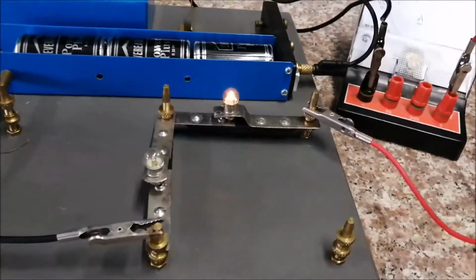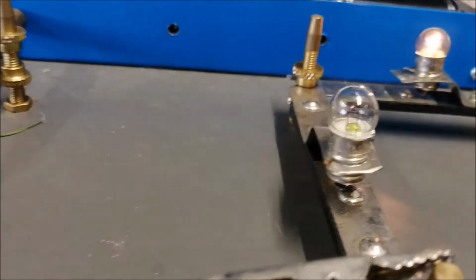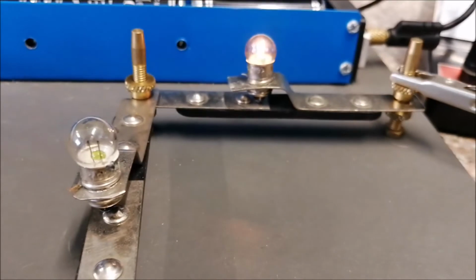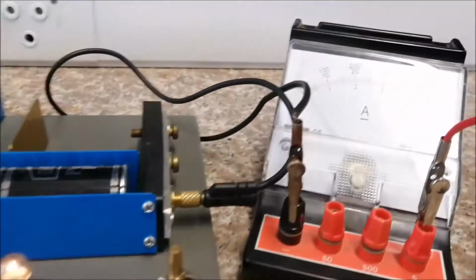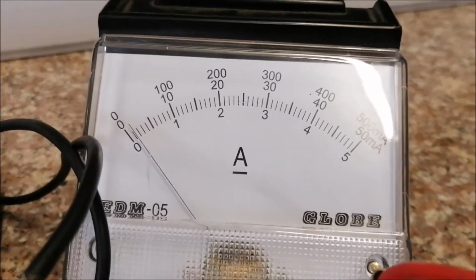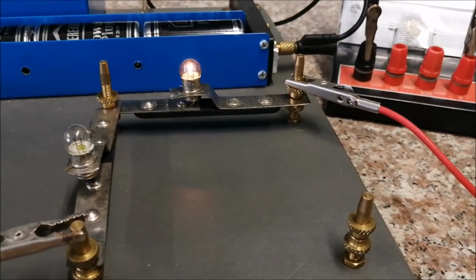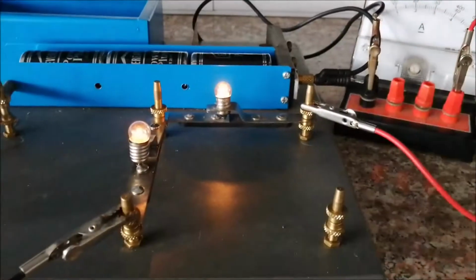So you can see now, first of all, that globe is on. I'm talking about this one here that's in the middle of the screen. You can see that it is very, very faintly on, and the other one is slightly brighter. But if you look at the ammeter reading, you can see that it has dropped. So as we increase the resistance by adding another globe in series, we decrease the current.